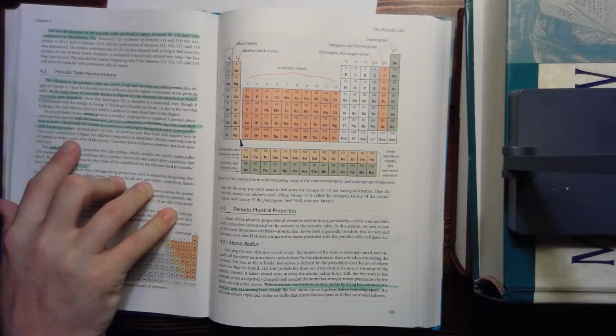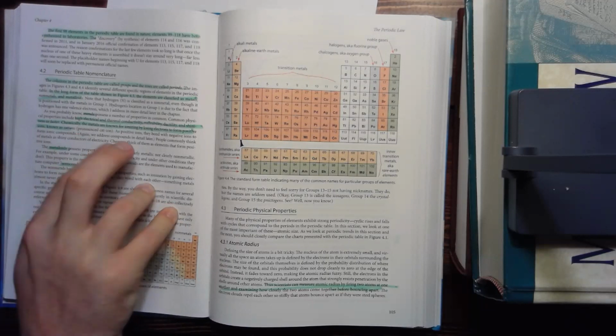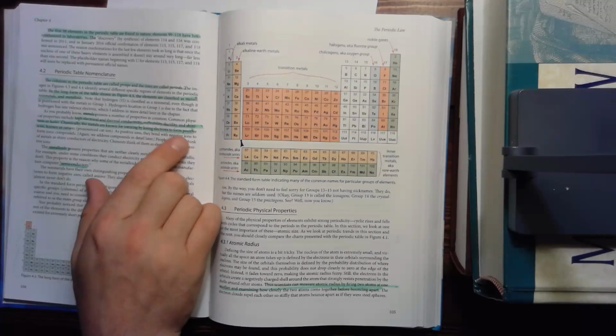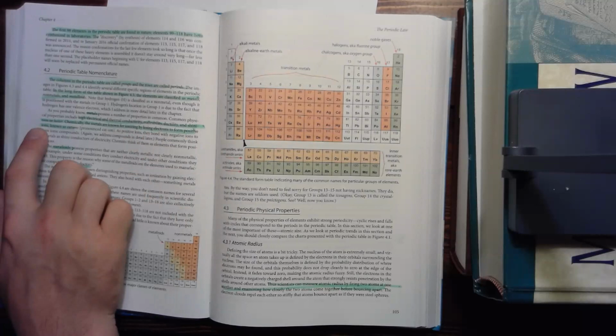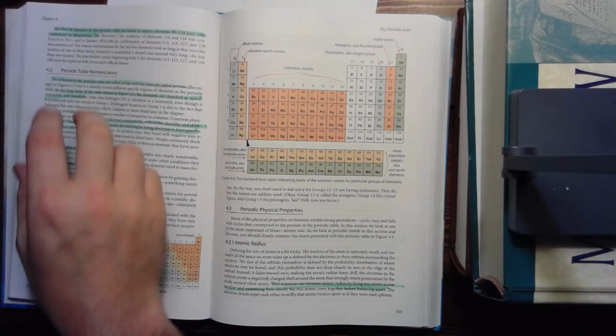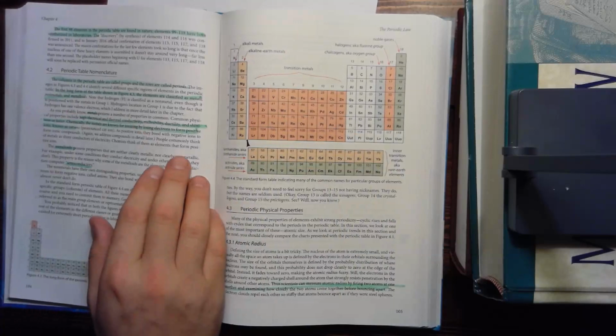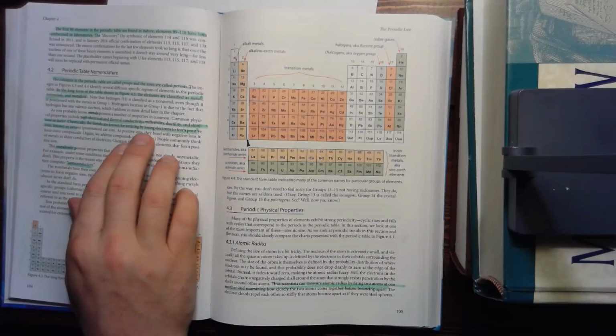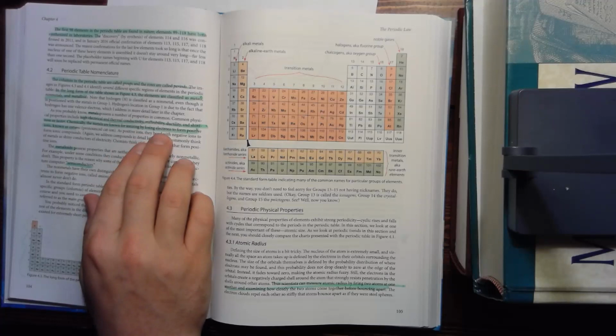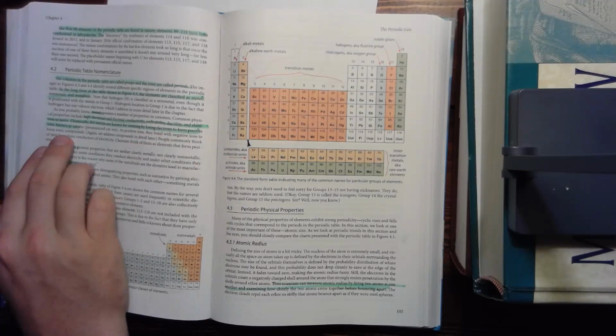All right. You need to know that metals lose electrons to form positive ions. Okay, so we talked about ionization. Metals are easy to ionize. That means it's easy for those electrons to leave. And of course electrons are negative, so when you lose electrons, that becomes a positive ion, and that's known as a cation.